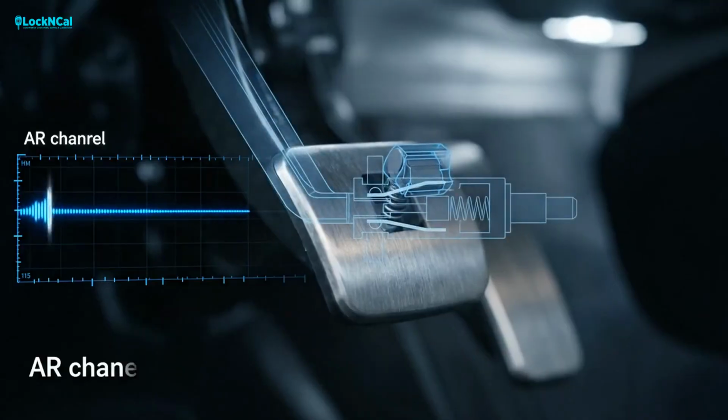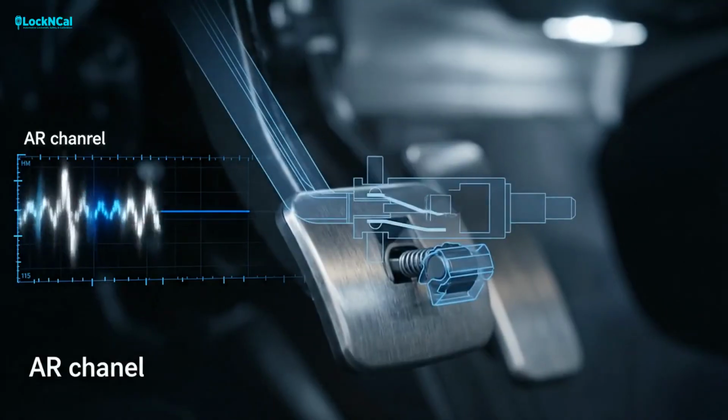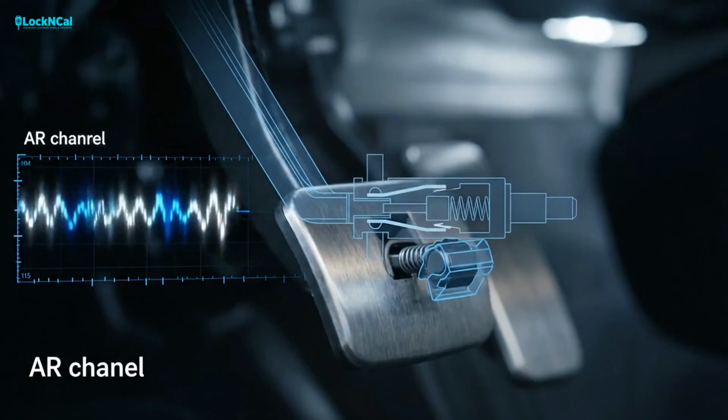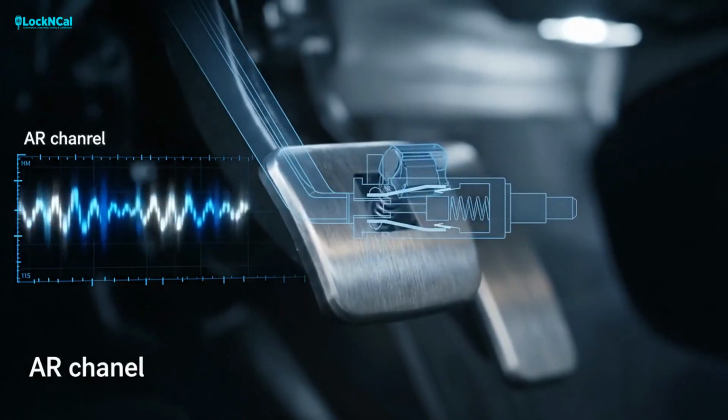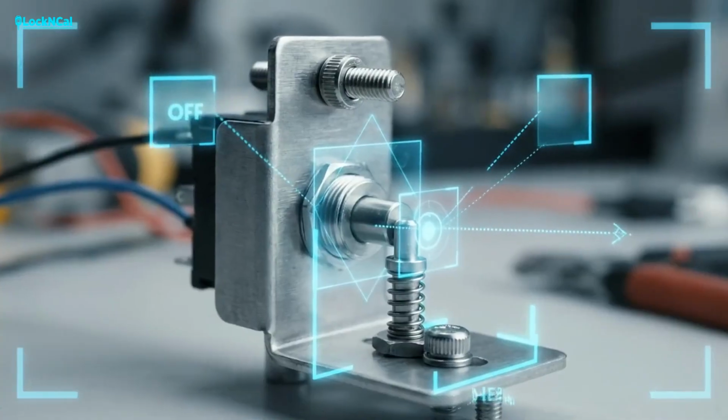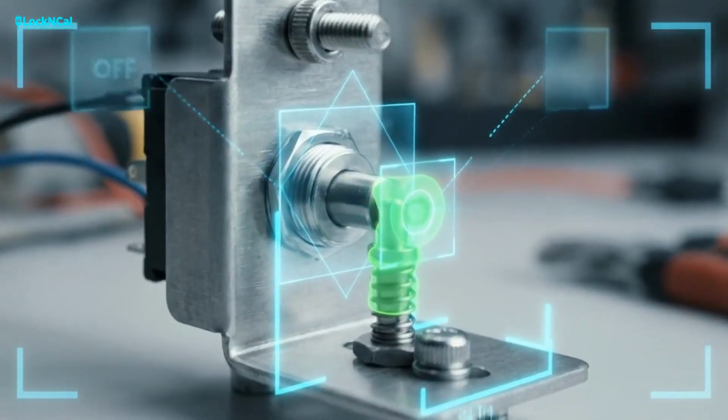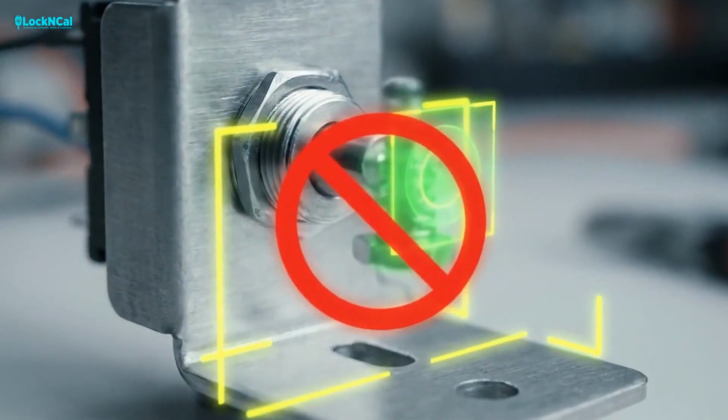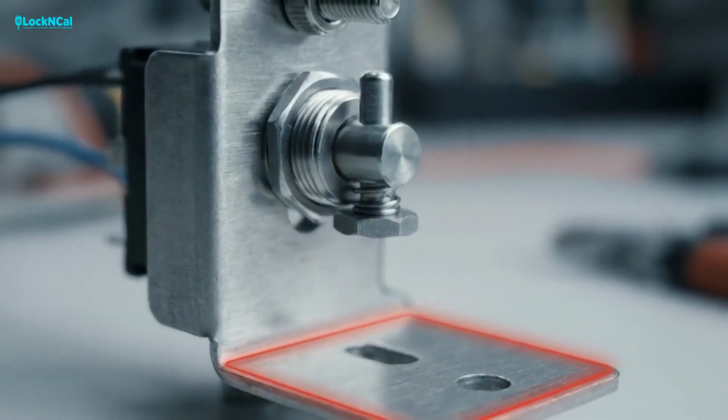One common failure is contact wear. The signal chatters instead of switching cleanly, creating brief, repeated transitions. Another is misadjustment, where the switch engages too late or not fully, so the expected states never match.